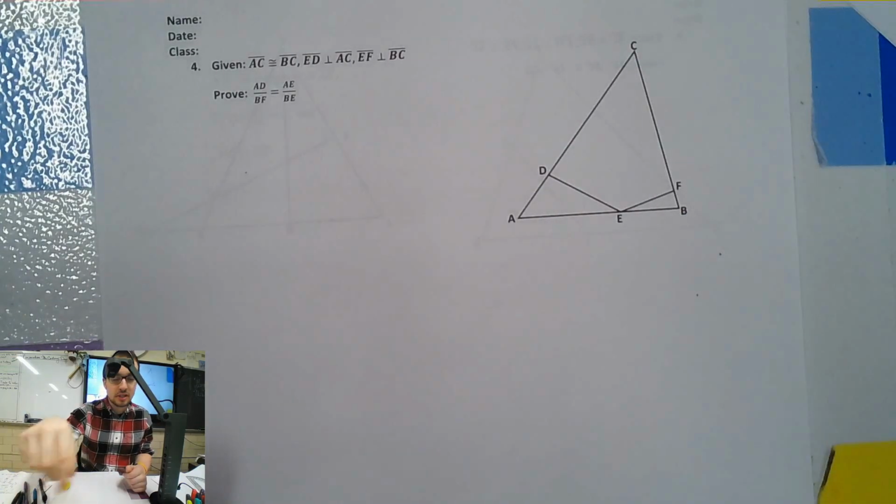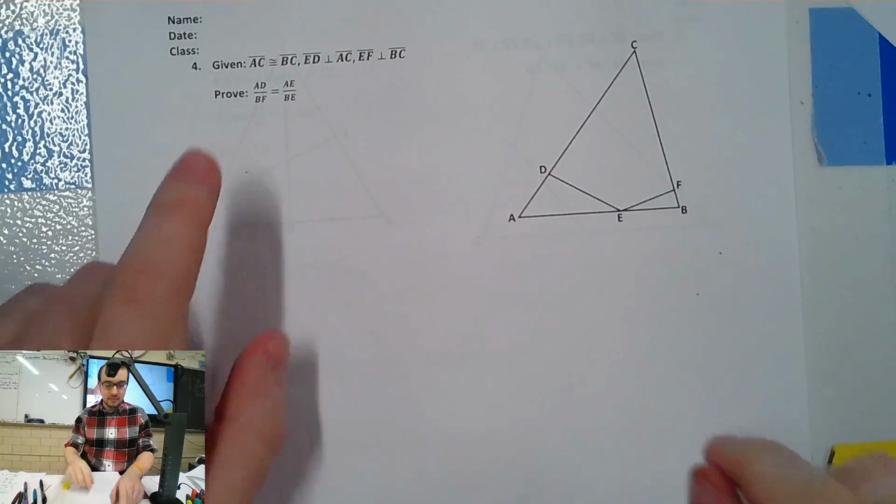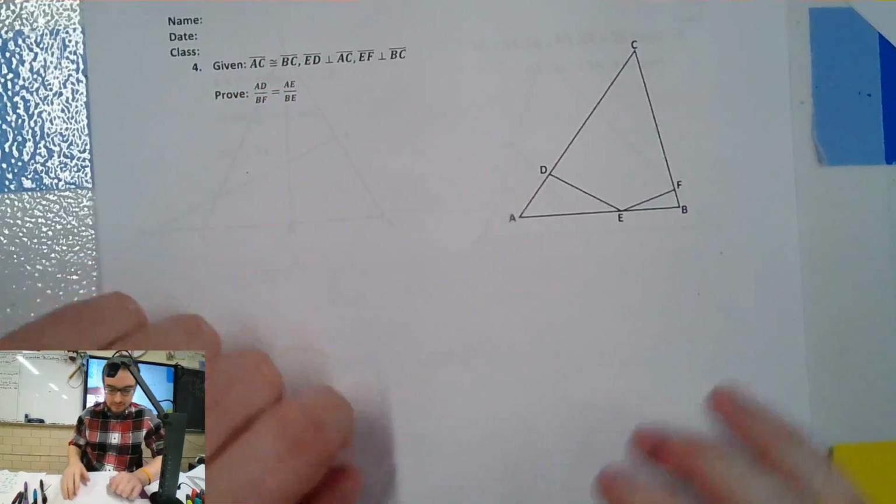No, you can use brown. That's black. Face, AC, BC. They're congruent.